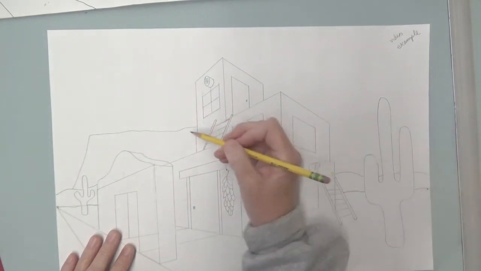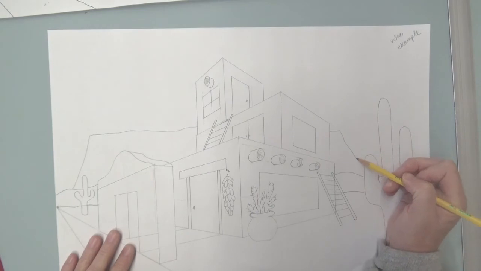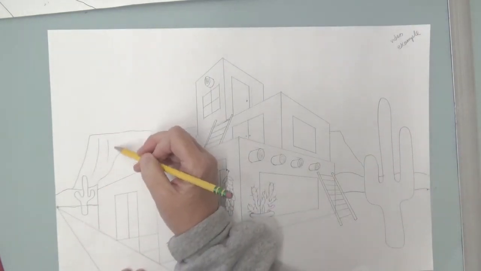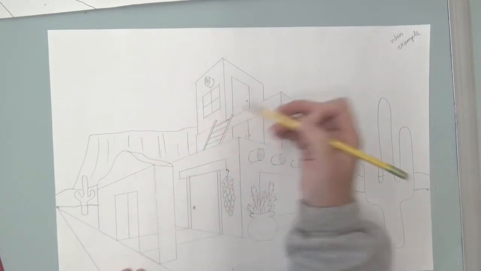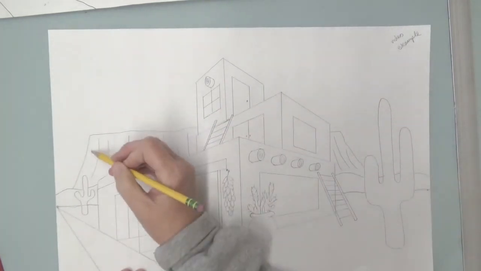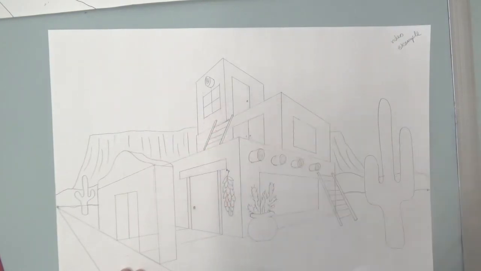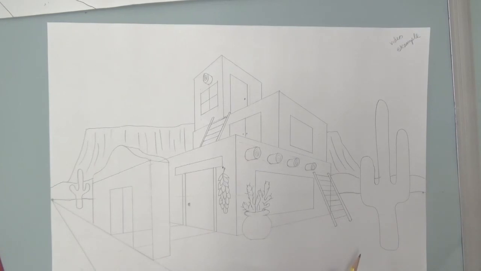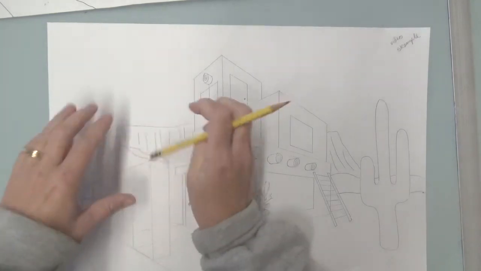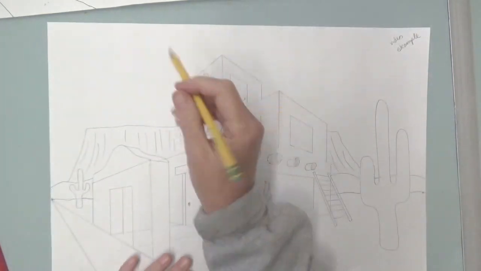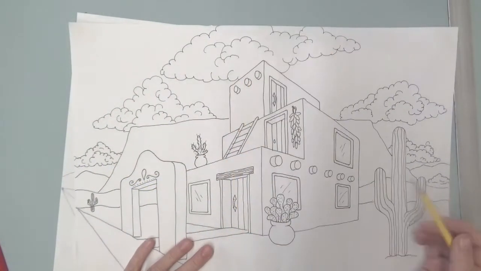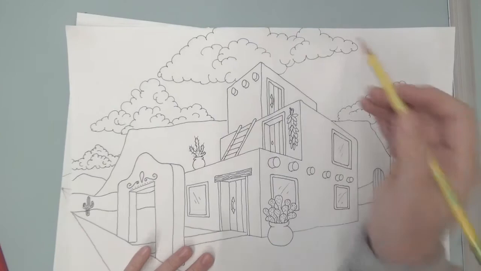And this is all free-handed, so you're not using your ruler or anything for that. So there's my mesa. Okay, and you could put some lines in it to give it some texture. Make sure they're going in the vertical direction. And then as far as clouds go, clouds can actually help you create another sense of depth in your picture. So the clouds near the land should be smaller, and as they get bigger, like this one is smaller, and they get bigger as they move up the page. So small, bigger, bigger, biggest, okay?